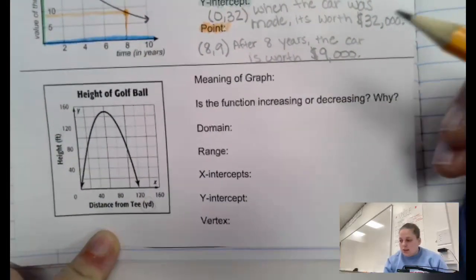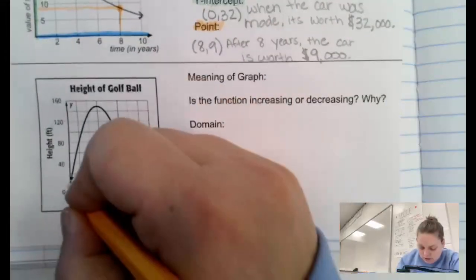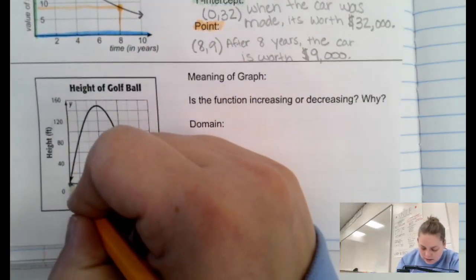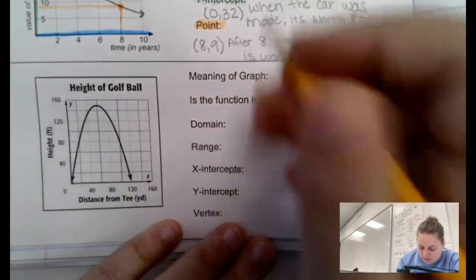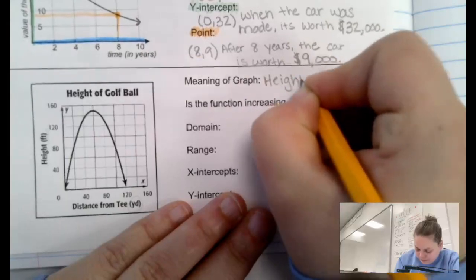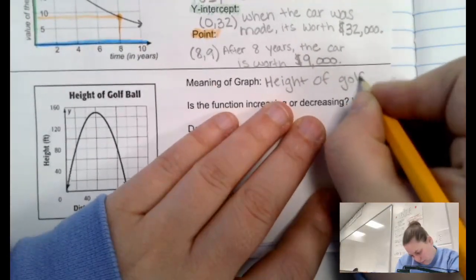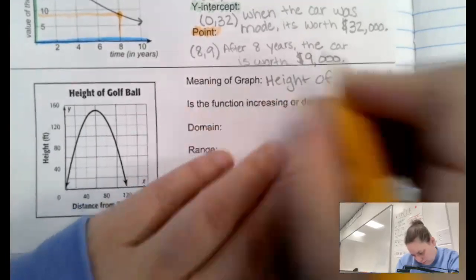Okay, so this is saying the height of a golf ball after you hit it. Because here's the tee, you're at the tee, and then you hit the golf ball, it goes up, and then it hits back down. So this is the height of a golf ball after being hit.